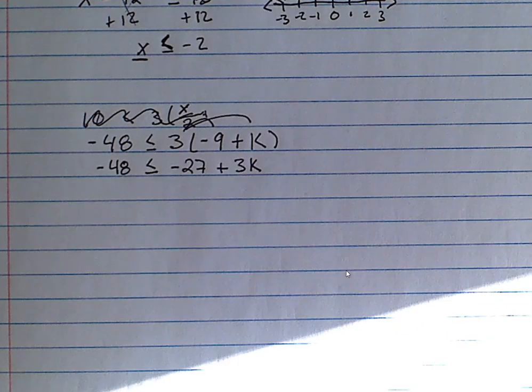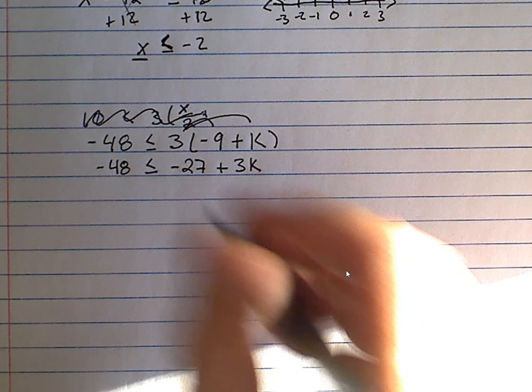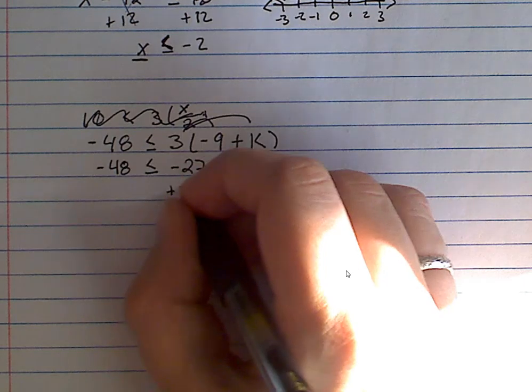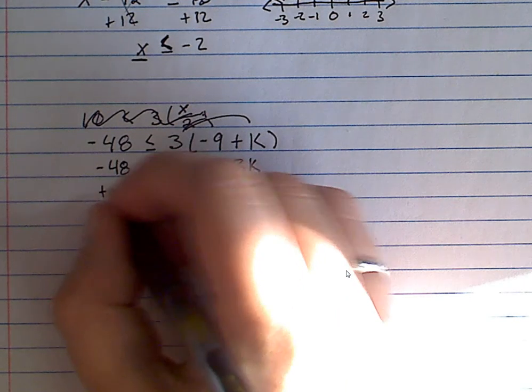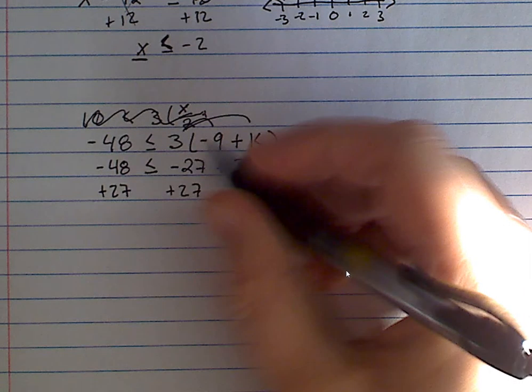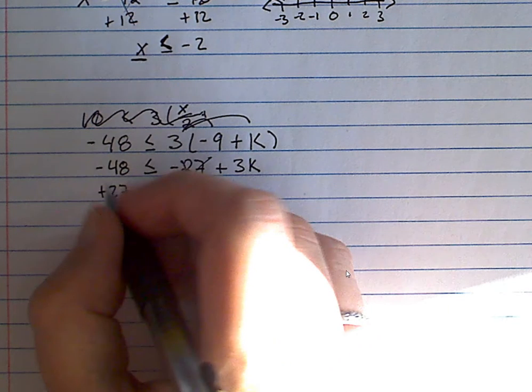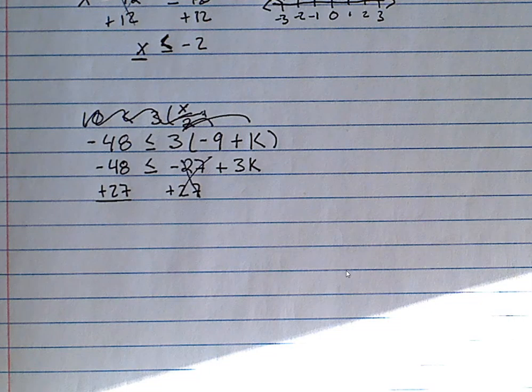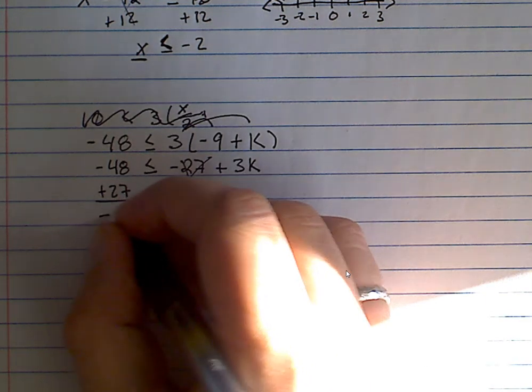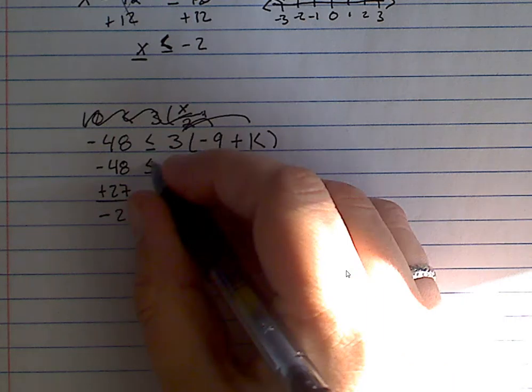So how do I do that? I'm going to add 27 to both sides. So plus 27, plus 27. So this cancels out. And then I've got to figure out what negative 48 plus 27 is. Negative 21. Great. I'm going to drop this symbol down exactly as it was.